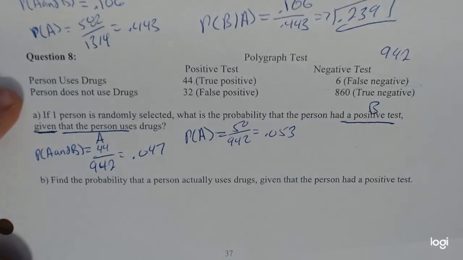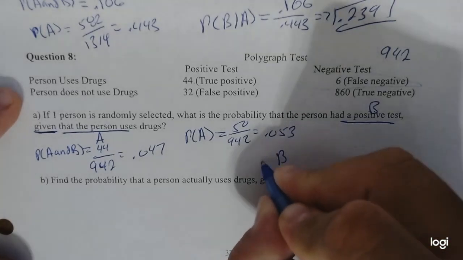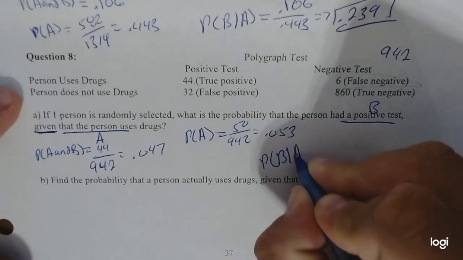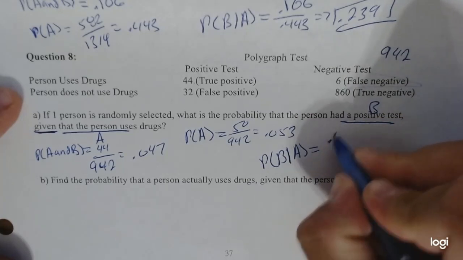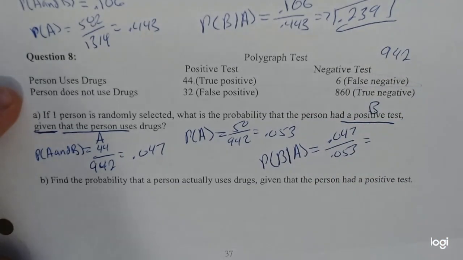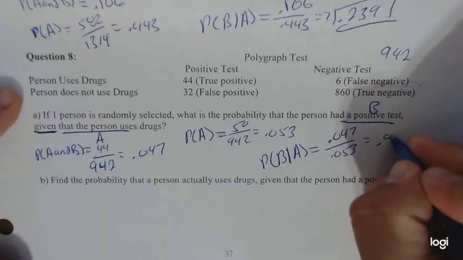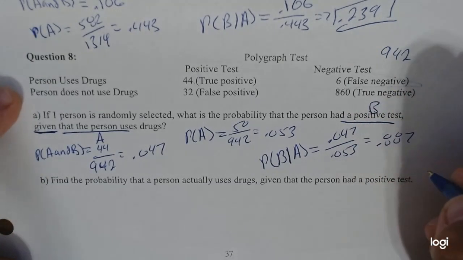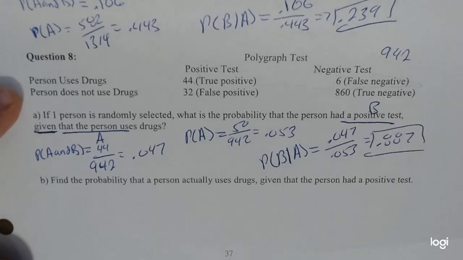Okay. So therefore, our final answer, the probability of B given A, is a division of these. So 0.047 divided by 0.053, which is almost 1. It's going to be 0.887, almost 90%. Okay.